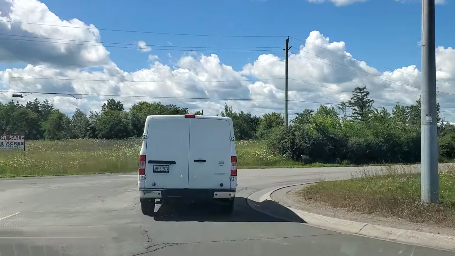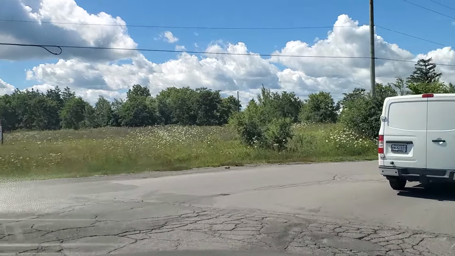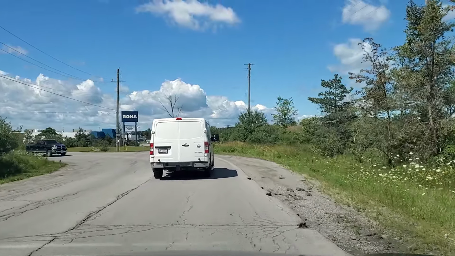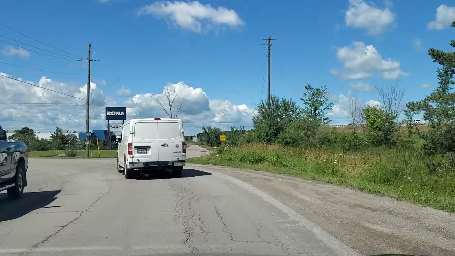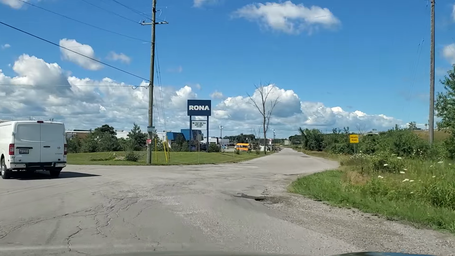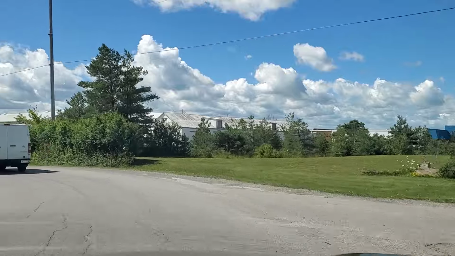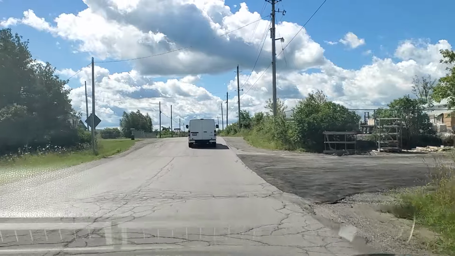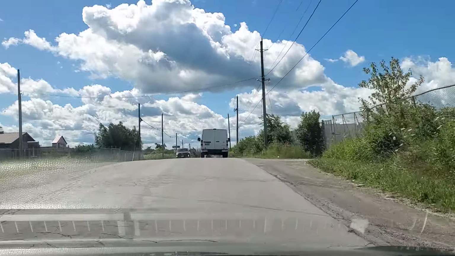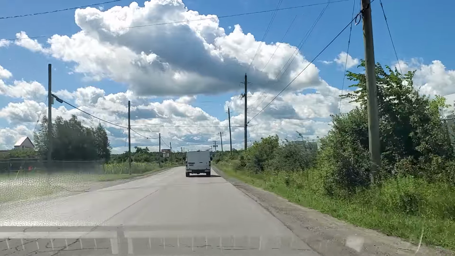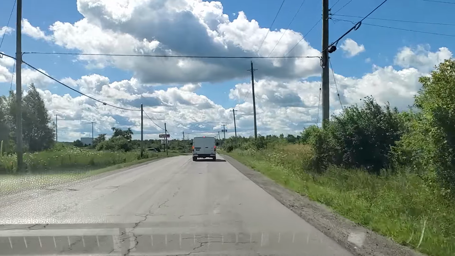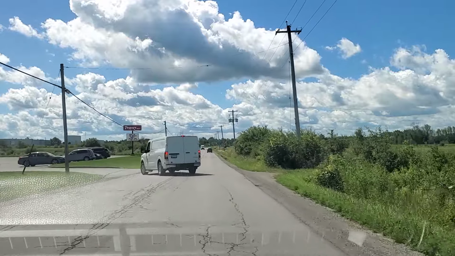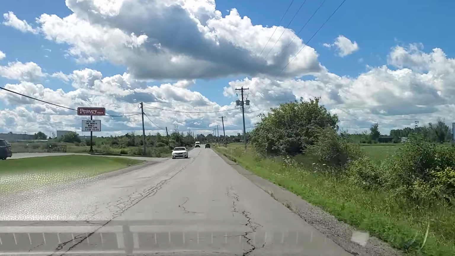No need to speed up here, because if you speed up, you're going to lose control, since it's kind of a downhill. The speed limit is 50 here again. Keep both hands at the 9 and 3 position. Keep checking your rear view mirror every 5 to 8 seconds. The speed limit is 50 here.